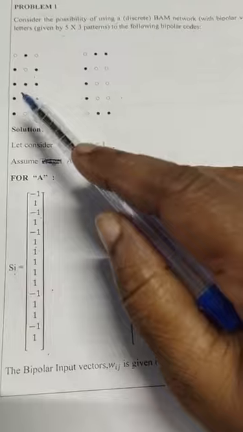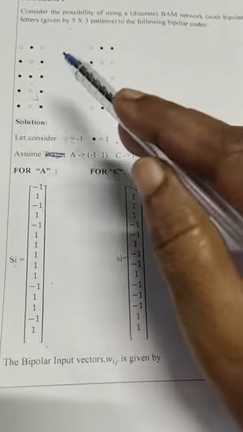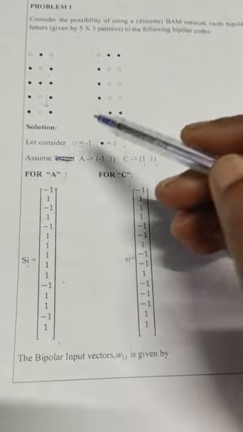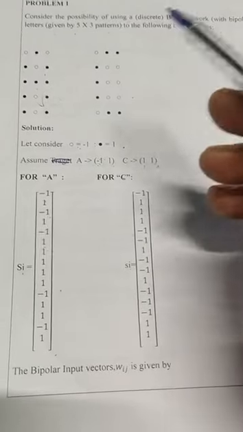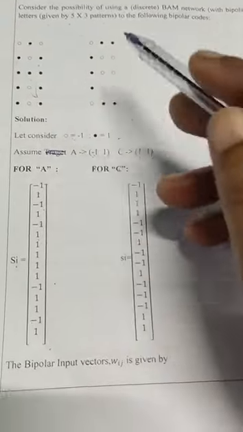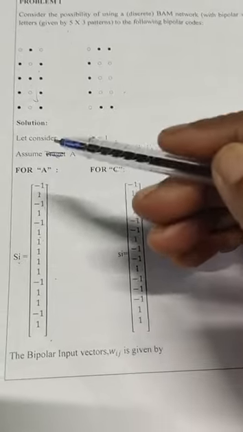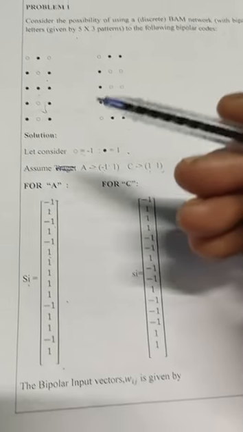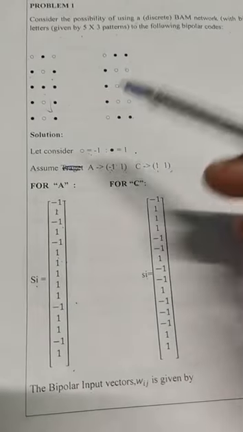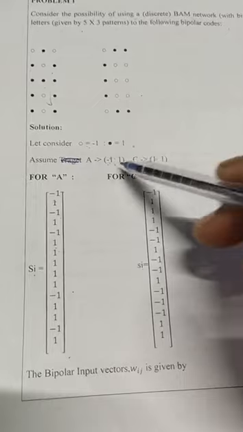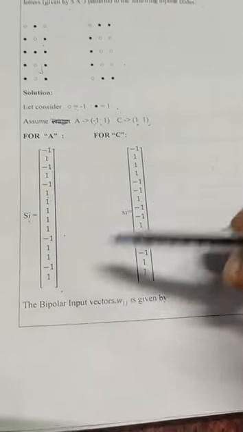So the BAM network is identifying the applied input patterns by producing another output pattern. Hence it is called a pattern association network. It helps the user identify which pattern is applied as an input, using some representation at the output. Now let us see how this BAM network associates the pattern.